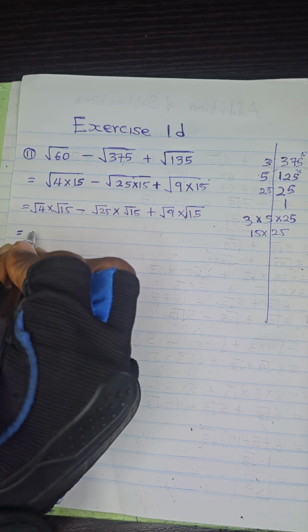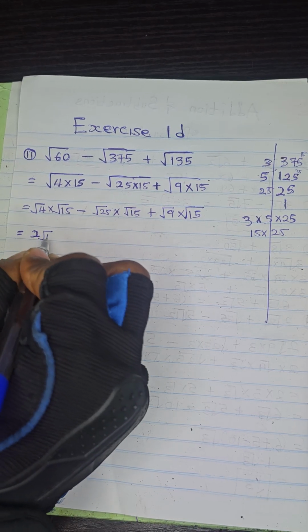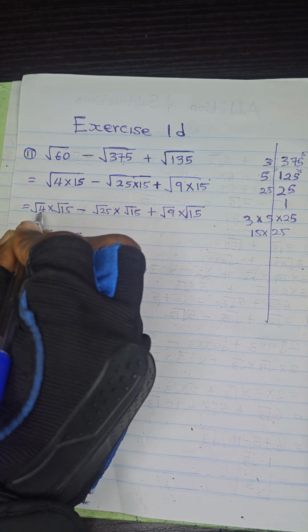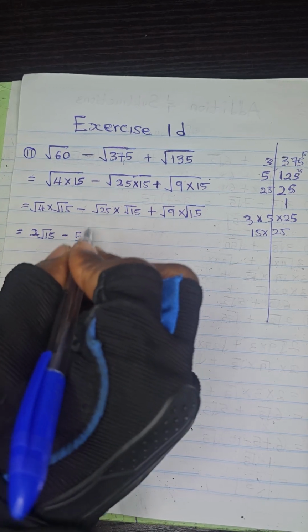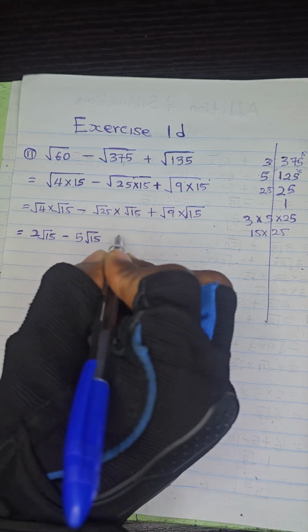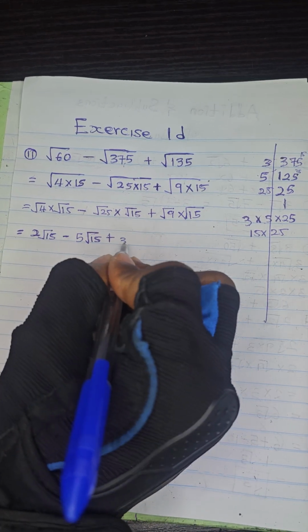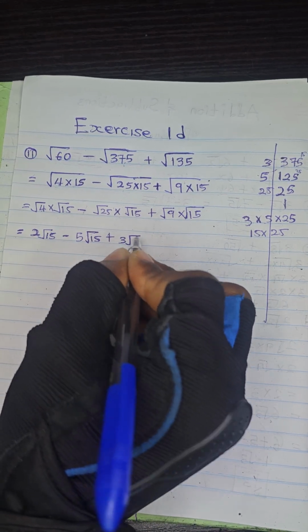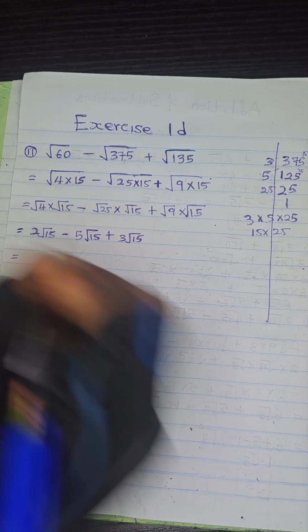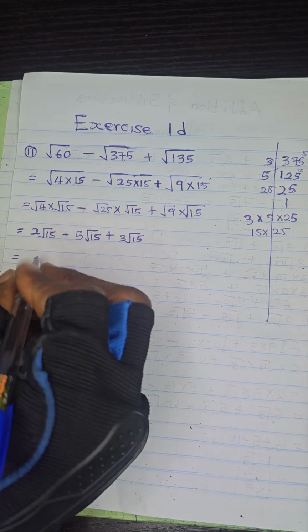So we have 2 root 15 minus 5, because square root of 4 is 2. Square root of 25 is 5 root 15, plus square root of 9 is 3 root 15. So now we can add and subtract.